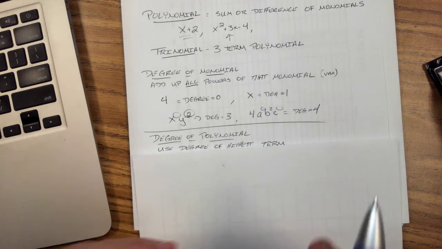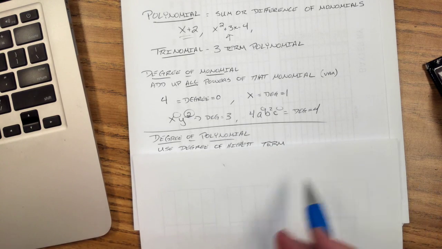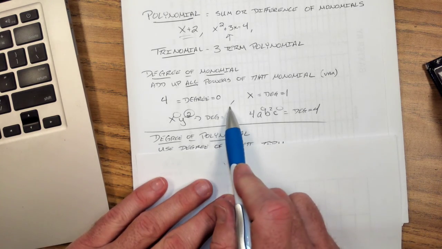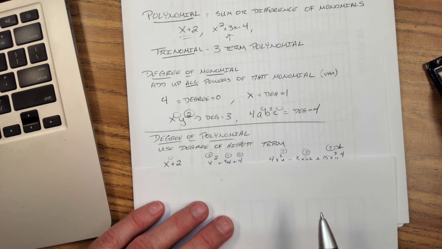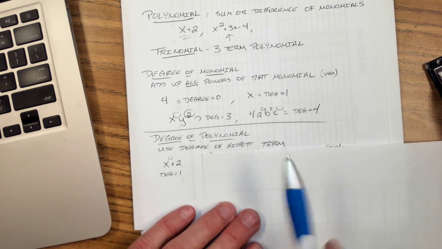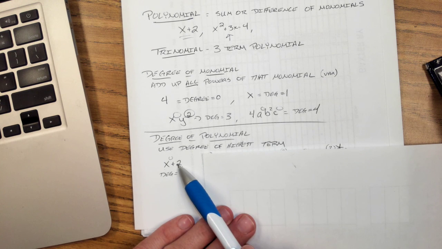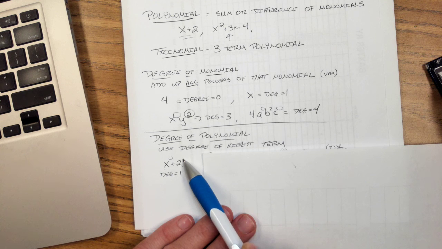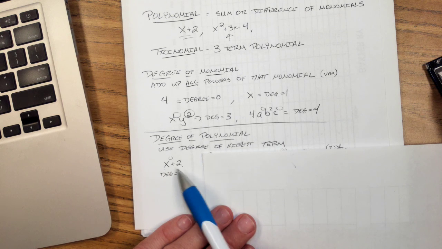I look at each term individually and then do what I did here. Case in point. Got a bunch of them here, so let's just follow this one first. This is a 2-term binomial. This term has a degree of 1. No variable here. I do not add anything up. I just take the highest one and use it. So my degree is 1 right here.